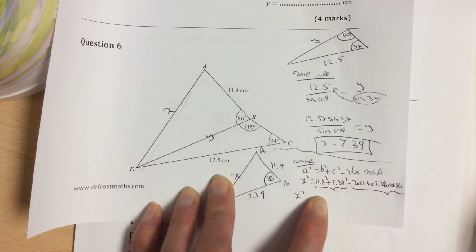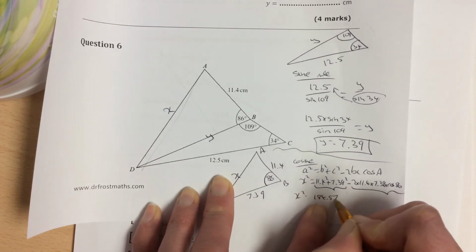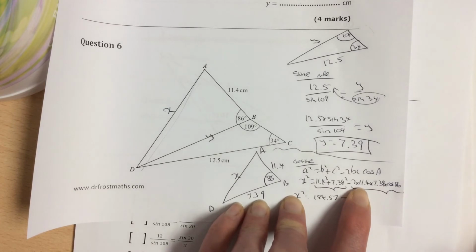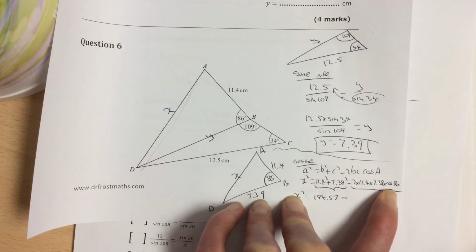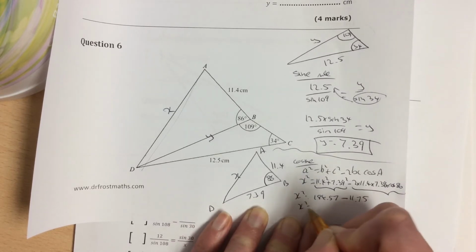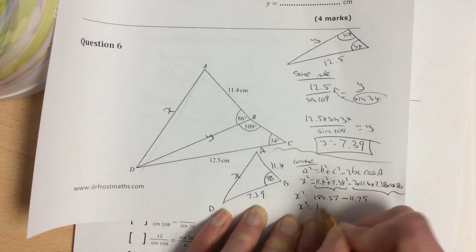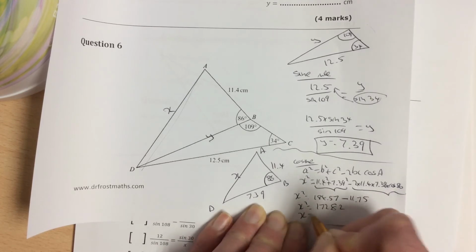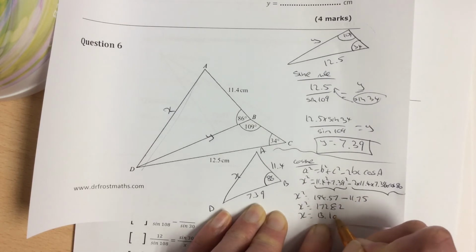So 11.4 squared add 7.39 squared gives you 184.57 minus, and again, do this in your calculator, times cosine 86 gives you 11.75. So 184.57 minus that answer gives you 172.82. So X is the square root of that, 13.1 centimetres. That was quite a hard one.